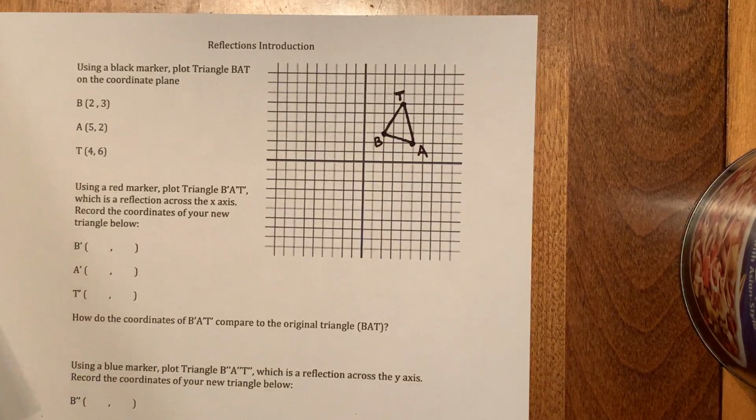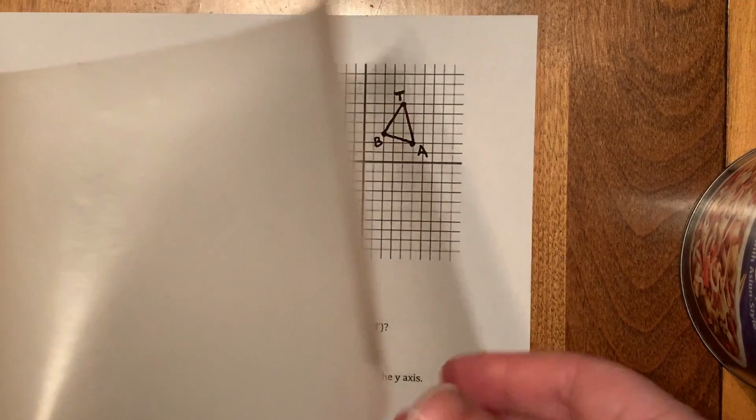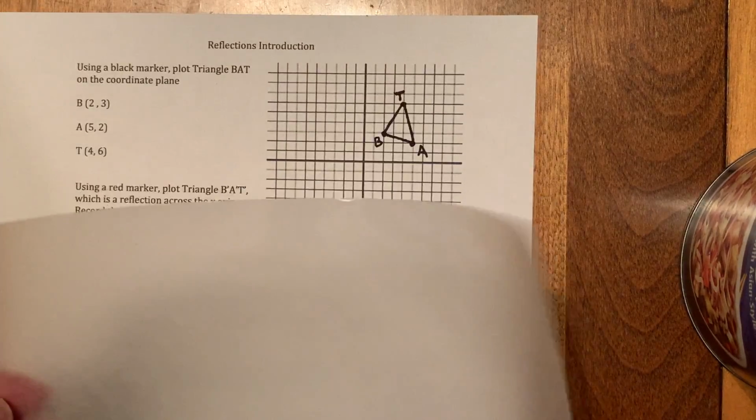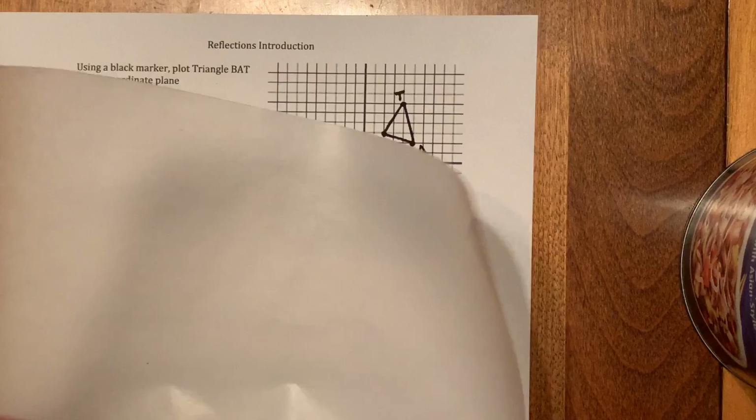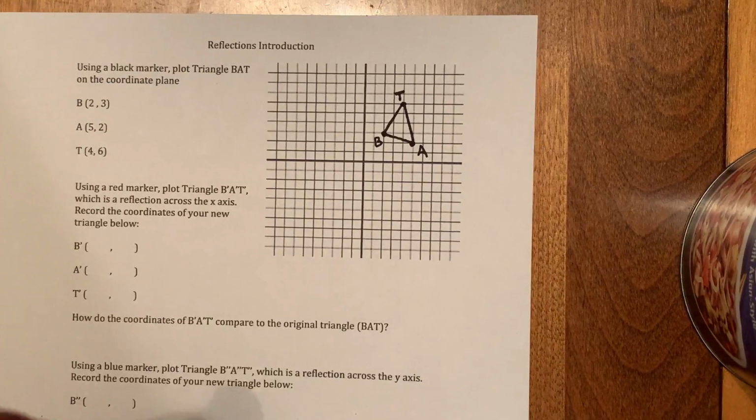So if you need to, this would be a good place to pause the video and go and round up the things that you need, especially your wax paper or your see-through paper. And then when you're ready, you can come back and we will actually start this activity together.